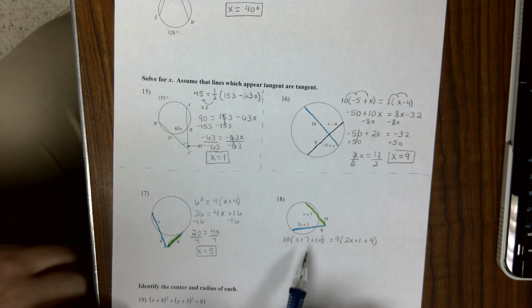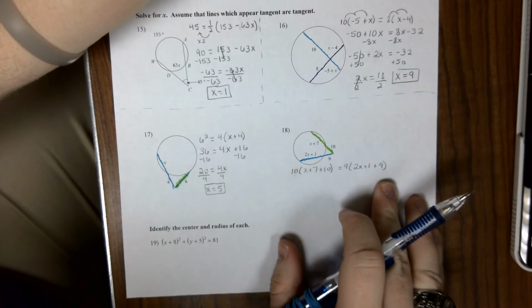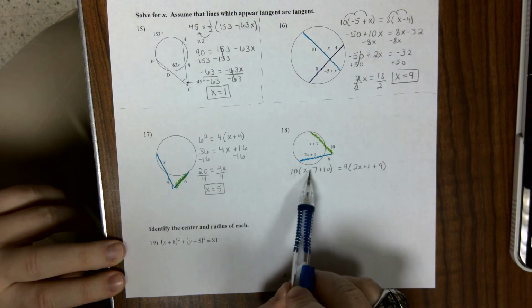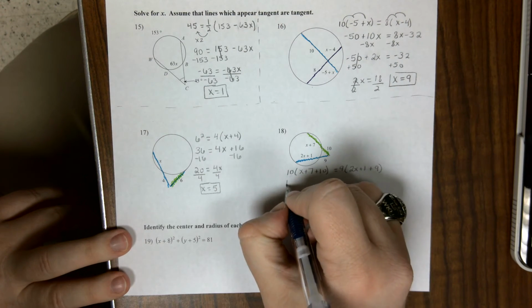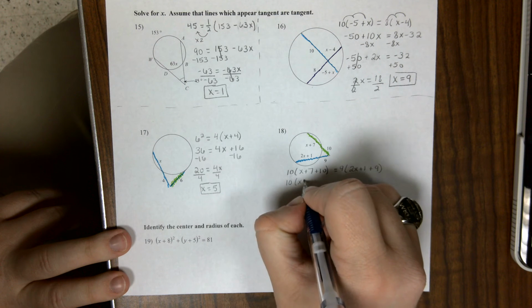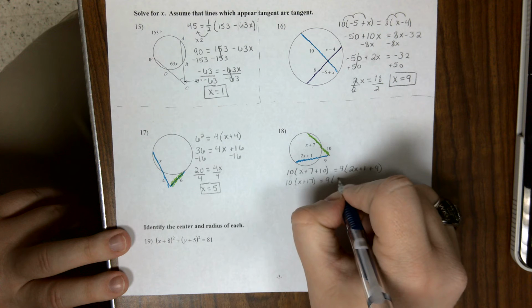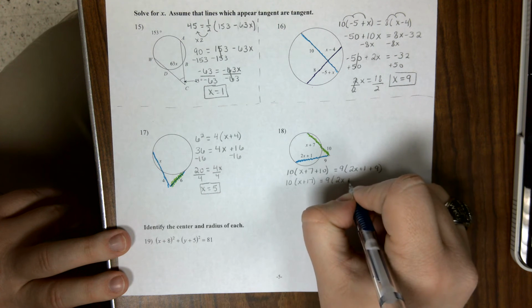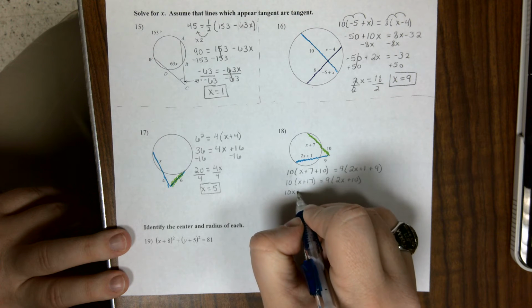So notice what I did. The inside the parentheses needs to be the entire length of the segment. So that's going to mean whatever's inside plus whatever's outside. Now I'm going to clean that up a little bit. Then we'll distribute.